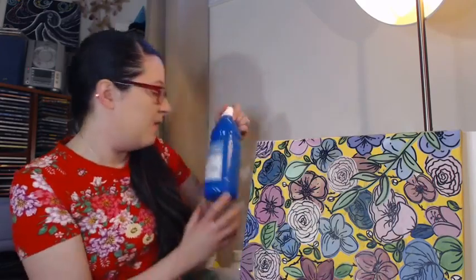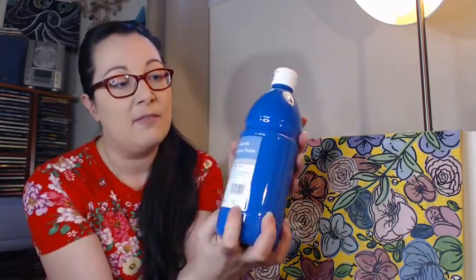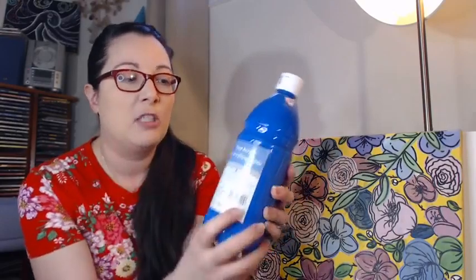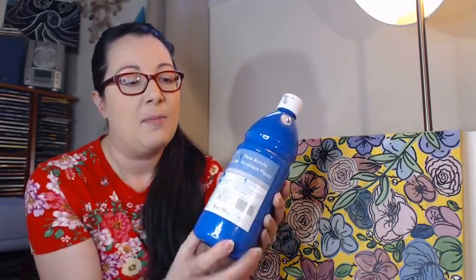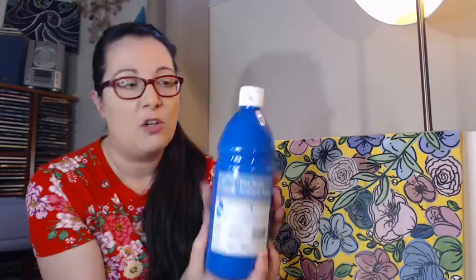And then I also have these other ones called Artist Loft. It's more of a fluid acrylic. They're a little bit thinner, but they dry with a shiny finish. So you can feel free to interchange them as long as it's acrylic.